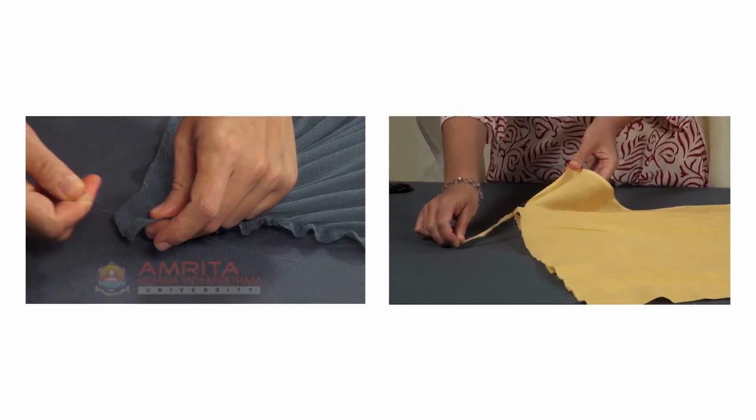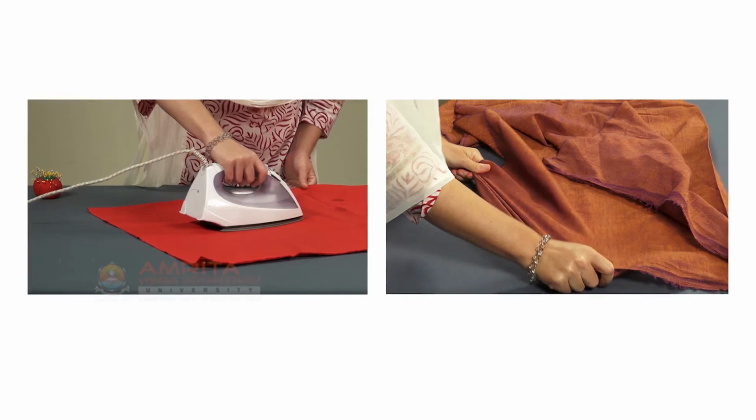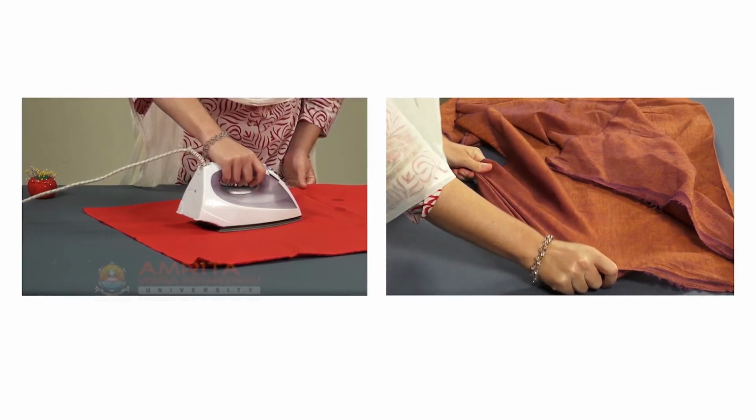You have now learned how to straighten the end of a woven fabric. Take our next class to learn how to correct a woven fabric that is off grain.